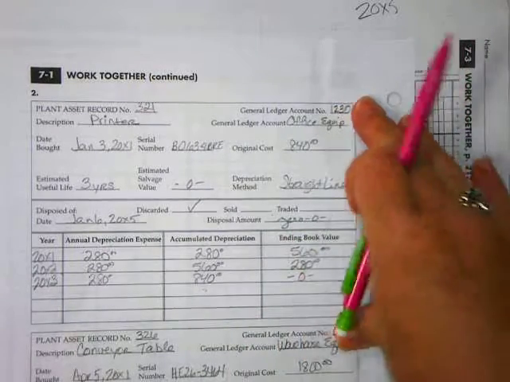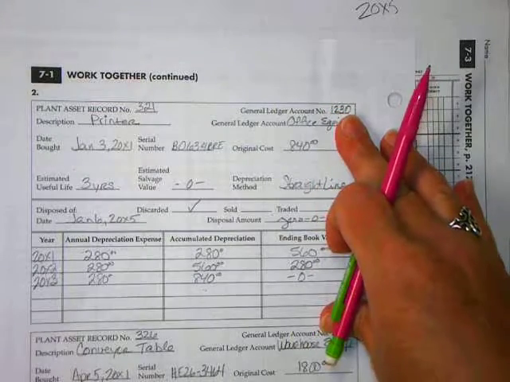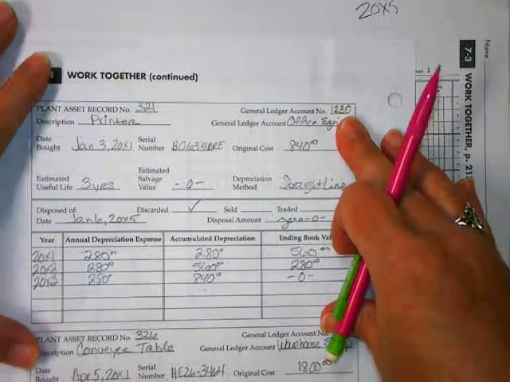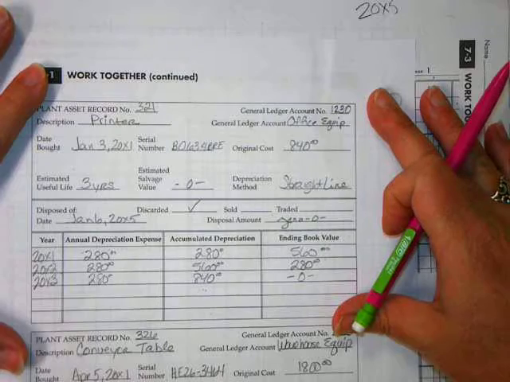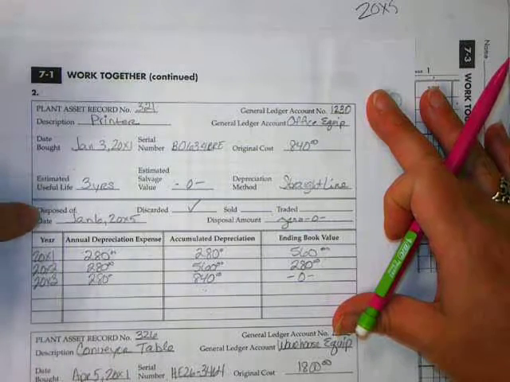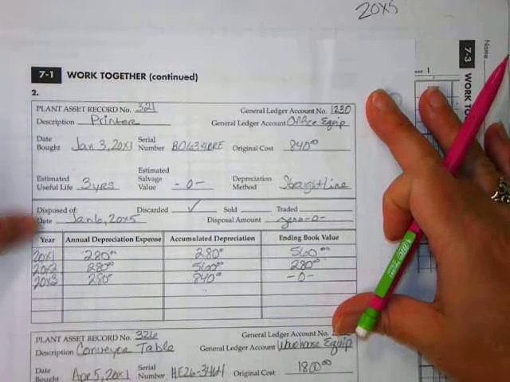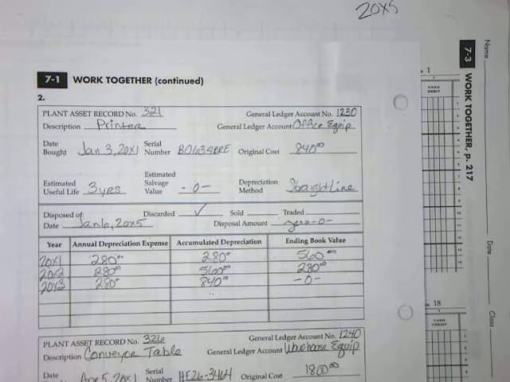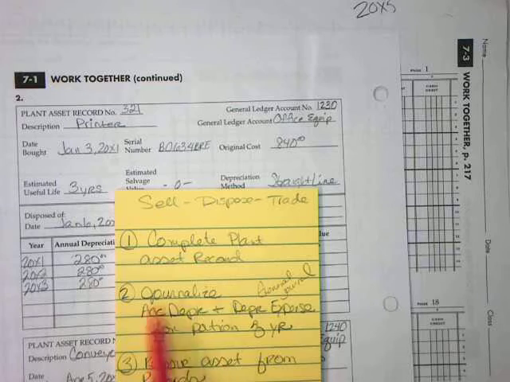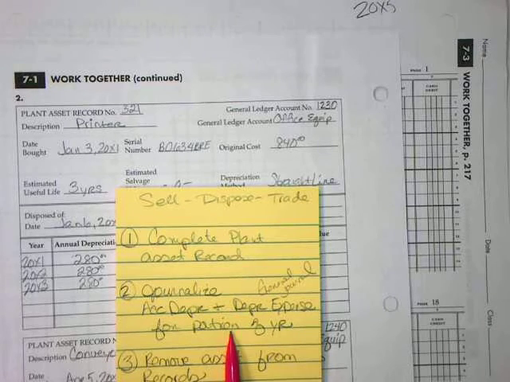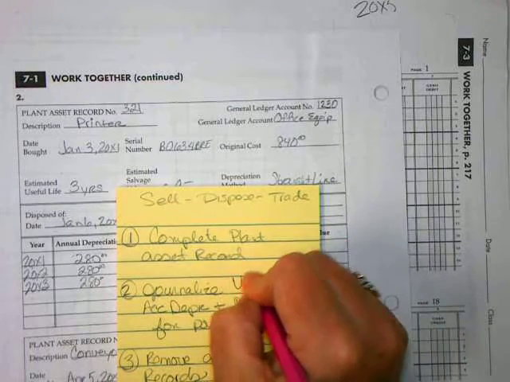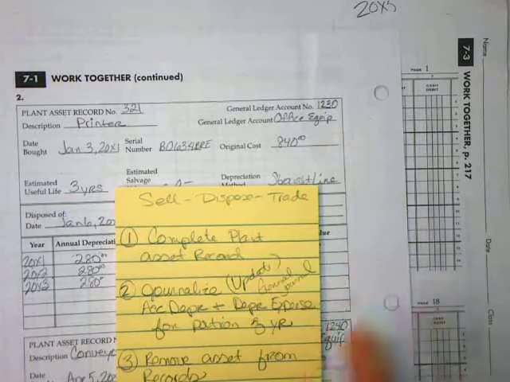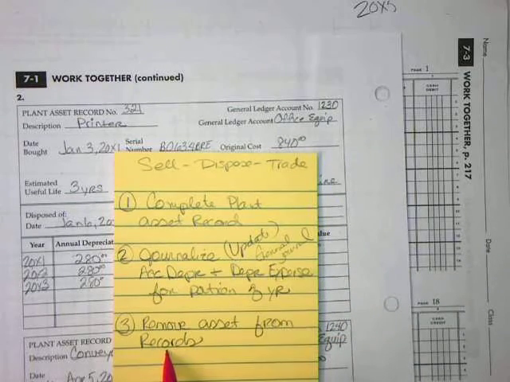Okay, so that just updates our plant asset record. Now, when we look at this, we can file it away in a sold or discarded file, but we at least have the record, right? We'll hold on to this, and we have notation at least that we have gotten rid of it. Okay, so that's step number 1, complete the plant asset record. Step number 2, again, we didn't have any depreciation that we needed to update. Now we just need to remove the asset from the record.